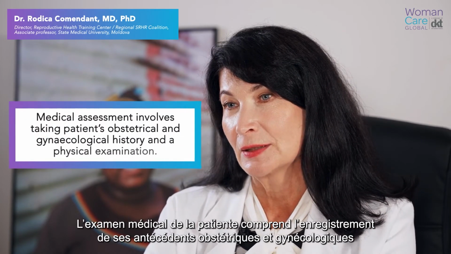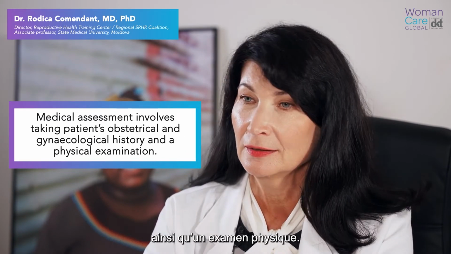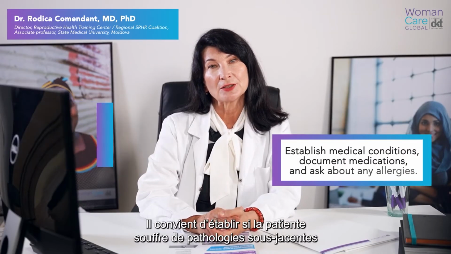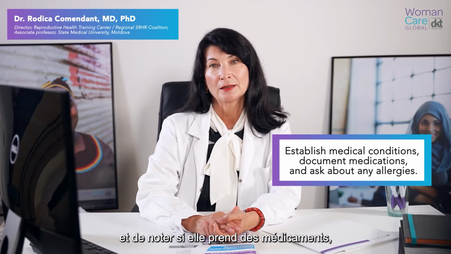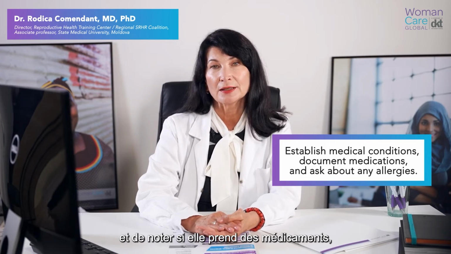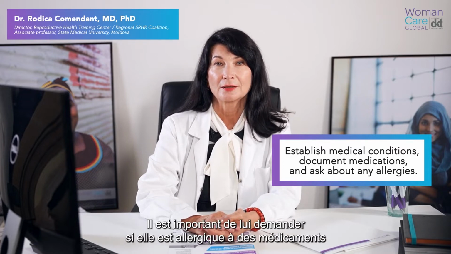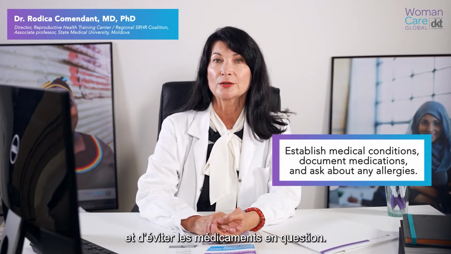The consultation should start with a welcome greeting and the reassurance that her treatment and information will be confidential. A medical assessment will involve taking her obstetrical and gynecological history and a physical examination. Establish if the patient has any underlying medical conditions and document if she is on any medications, including herbal medications. It is important to ask if she has any allergies and avoid those medications.